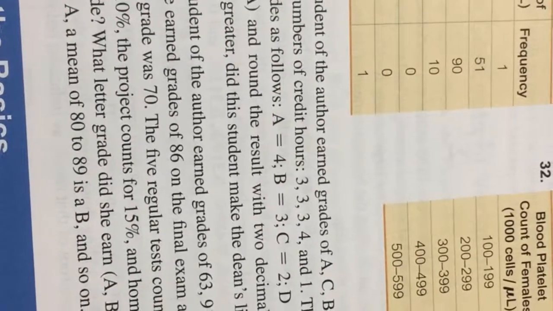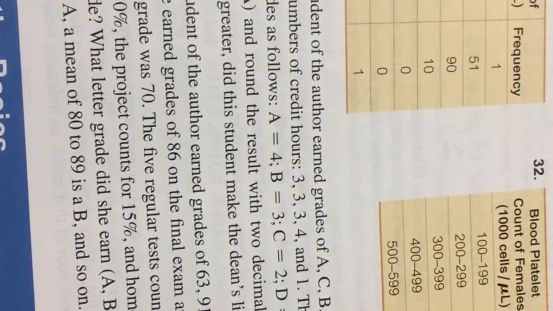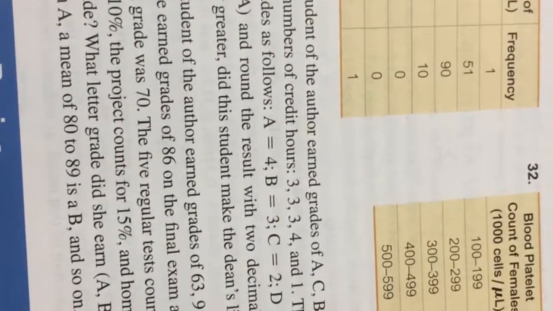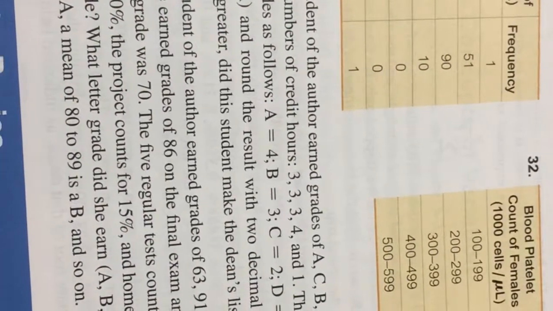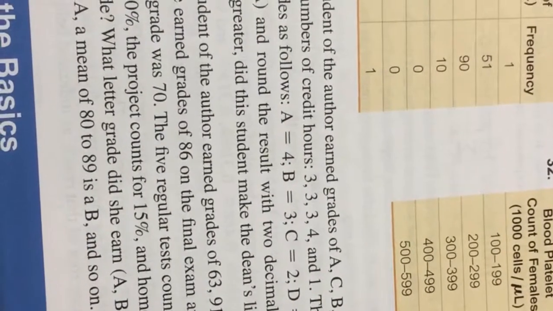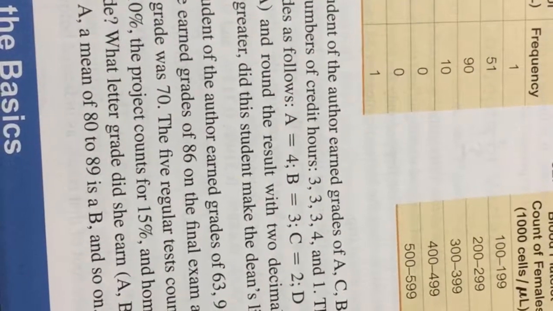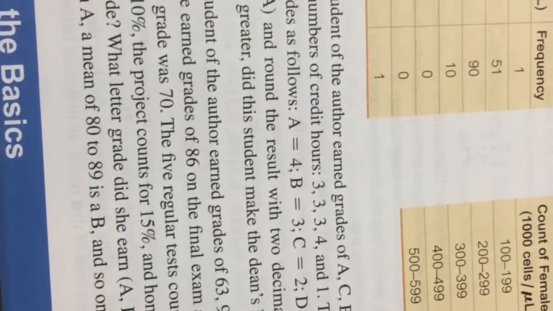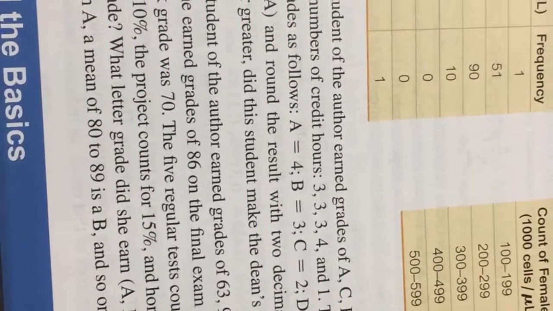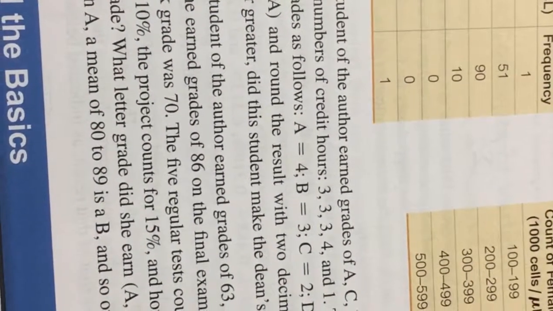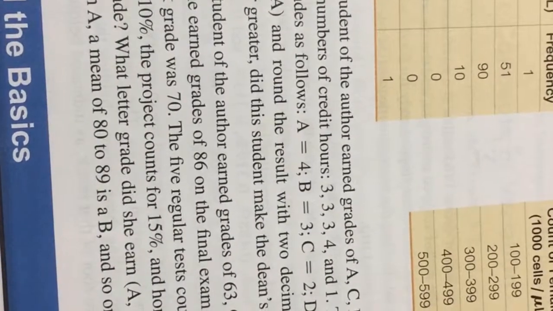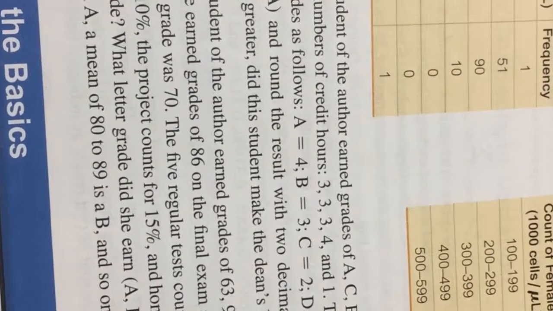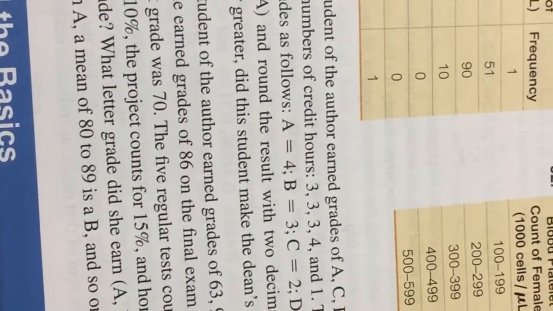The grading system assigns quality points to letter grades as follows. A is 4, B is 3, C is 2, D is 1, F is 0. Compute the grade point average GPA and round the result with 2 decimal places. If the Dean's List requires a GPA of 3.00 or greater, did this student make the Dean's List?